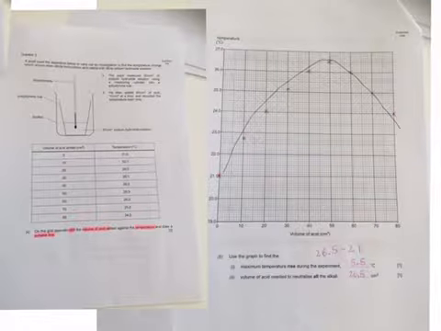The volume of acid needed to neutralize all the alkali, which is the top volume, okay? The top volume.